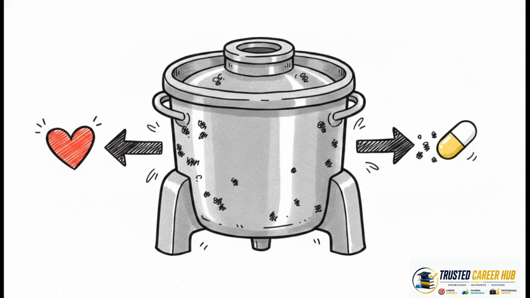Okay, moving right along to Section 3, understanding the carryover concept. Picture a massive stainless steel mixing vessel in your plant. Yesterday, it was running product A. Let's say it's a super potent cardiovascular med. Then, the vessel gets cleaned. Today, you're using that exact same vessel to mix product B, maybe just a mild painkiller.